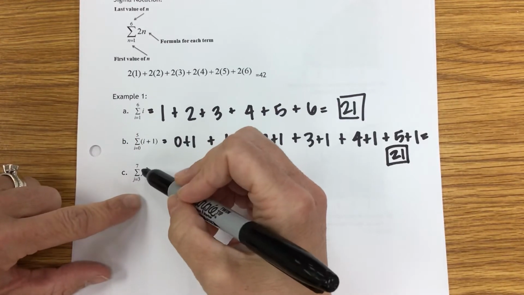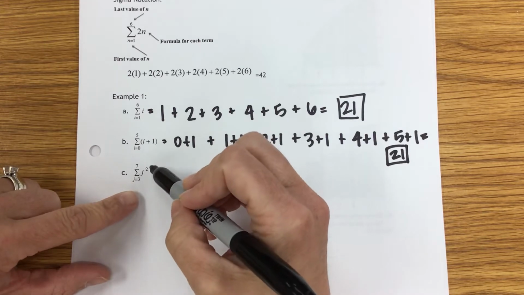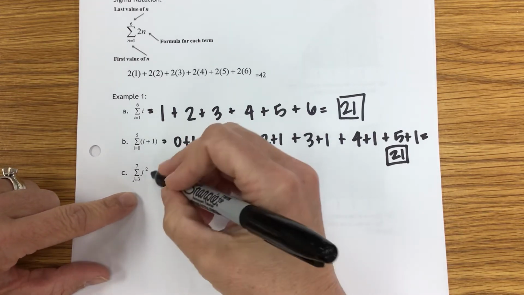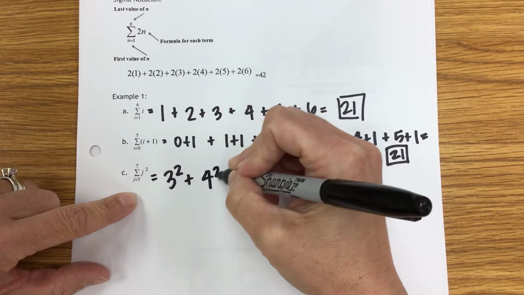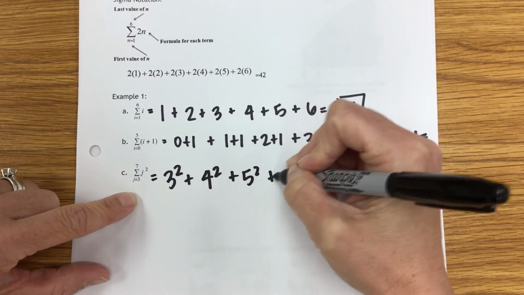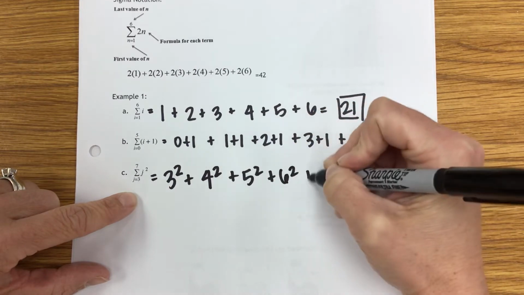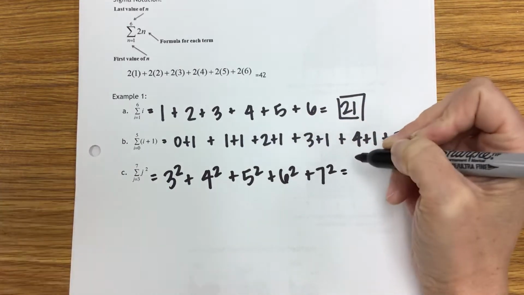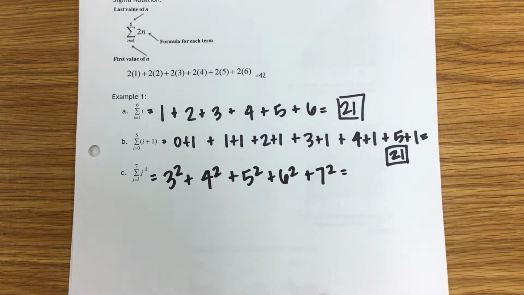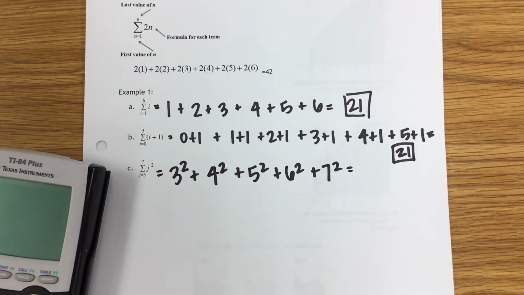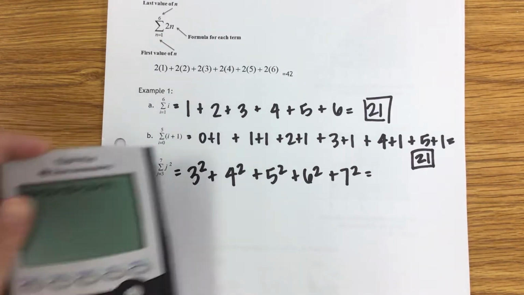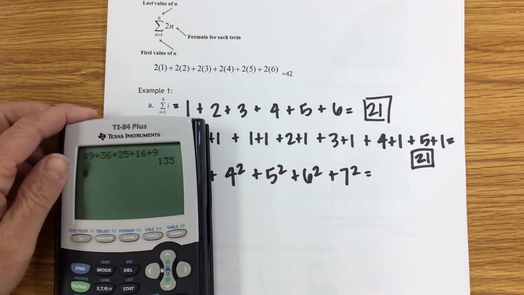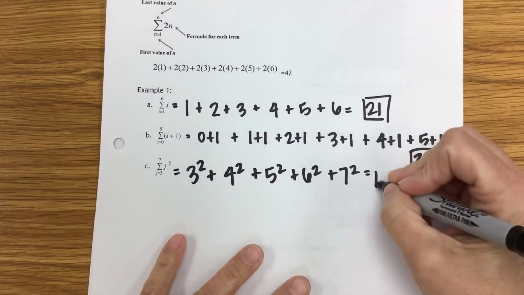The last one I wanted one that was a little bit different. It's j squared. Plug in j equals 3 first. So 3 squared, not starting at 1. So plug in 3, plug in 4, 5, 6, 7, and then add up those numbers. And I end up at 135.